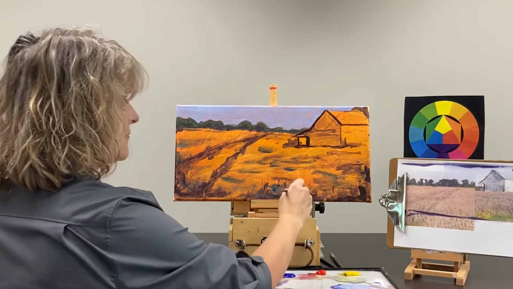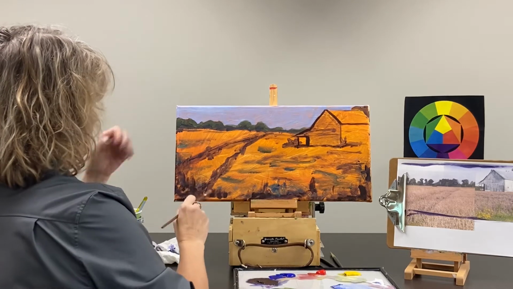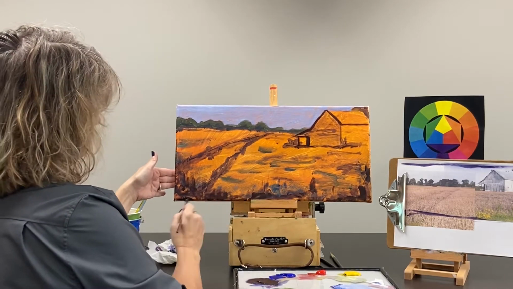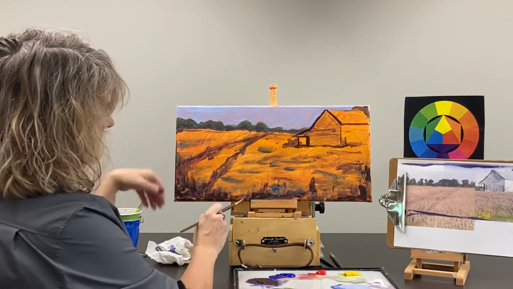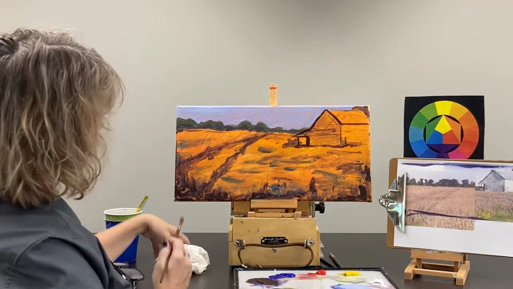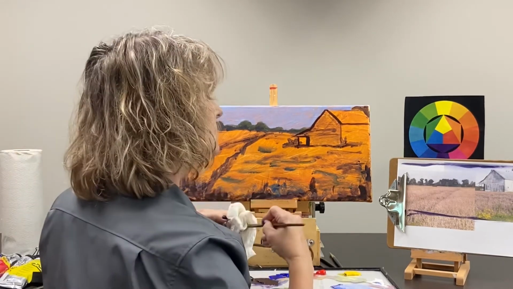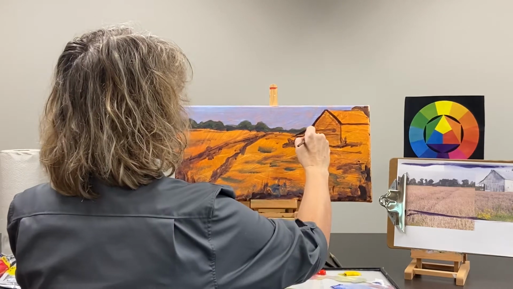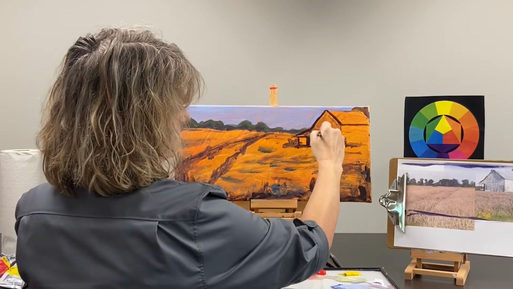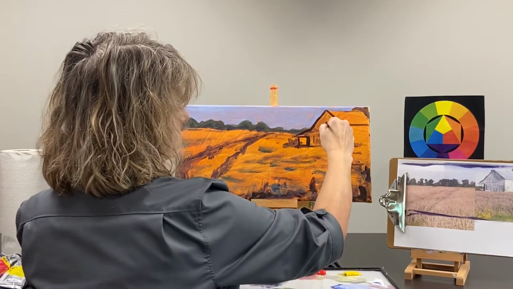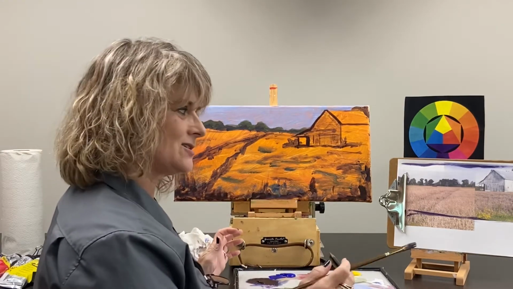Again, I'm going to clean off my brush. Nice to have some of those darker values at the base, at the lower part of the painting. Again, that helps move your eye up. Just going to indicate some of those. Oh, I'm blocking in right now. I'm not doing details. So let's not do that.